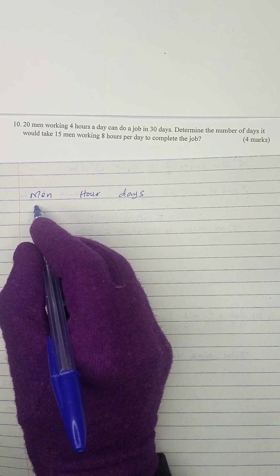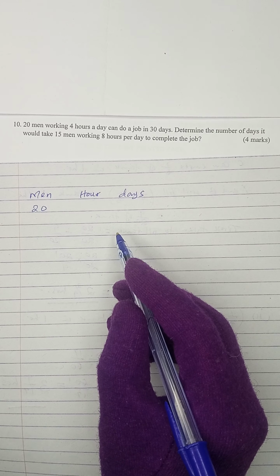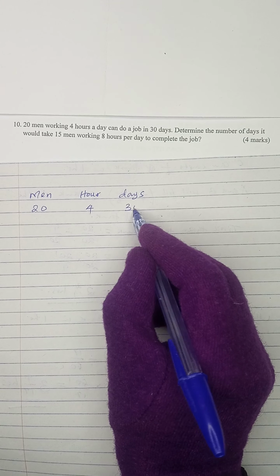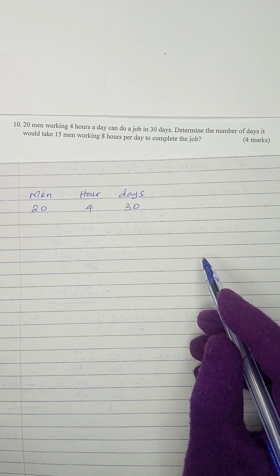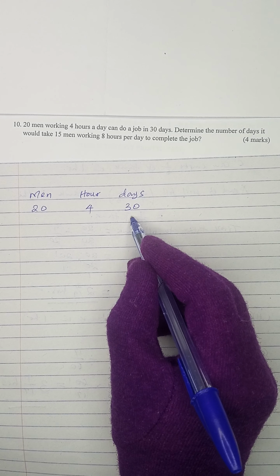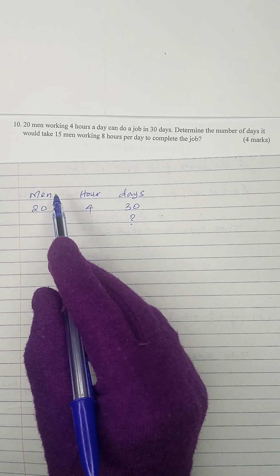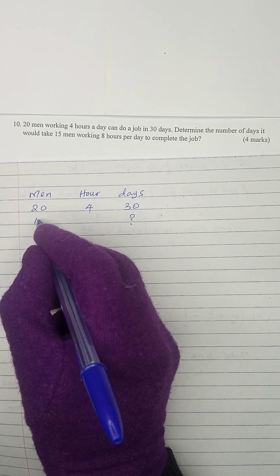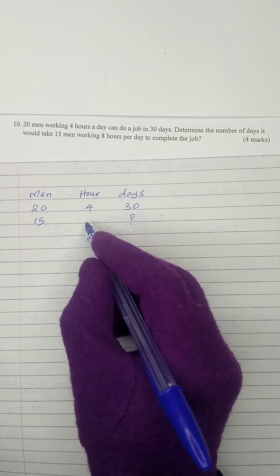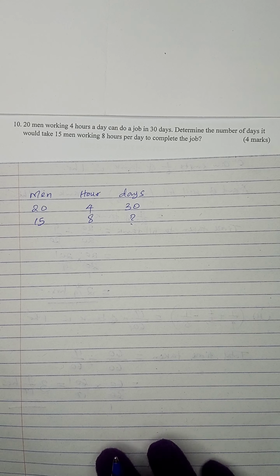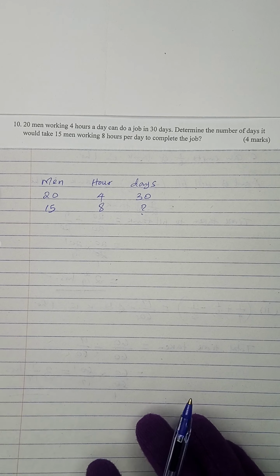So 20 men working 4 hours a day can do the job in 30 days. Determine the number of days. So we do not know the second section of the days. It would take 15 men working 8 hours a day to do the job. Now there are several methods of working out this question. I will use one method here.